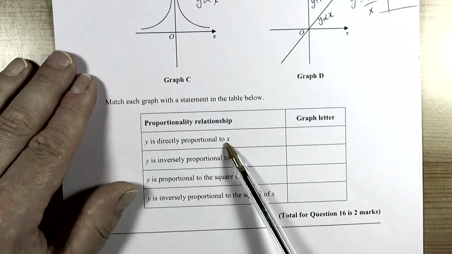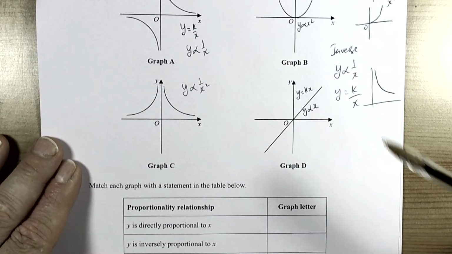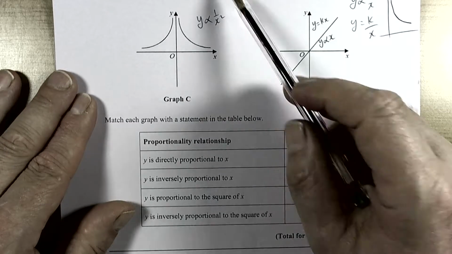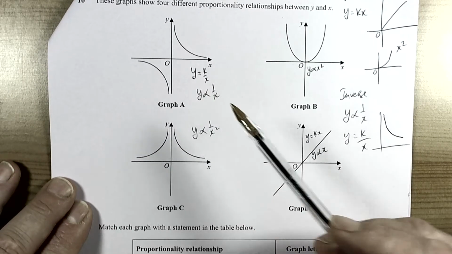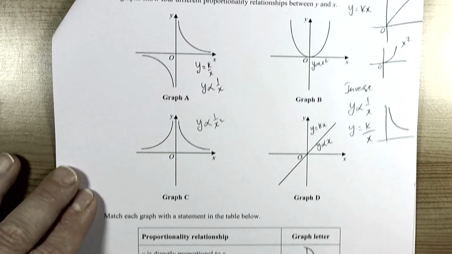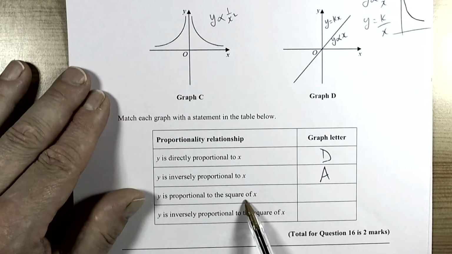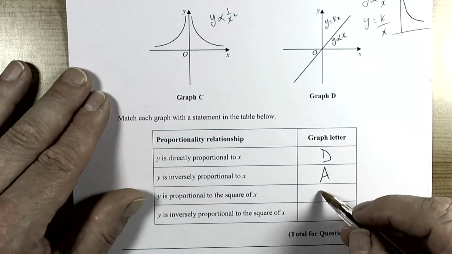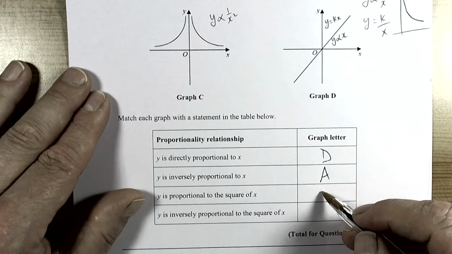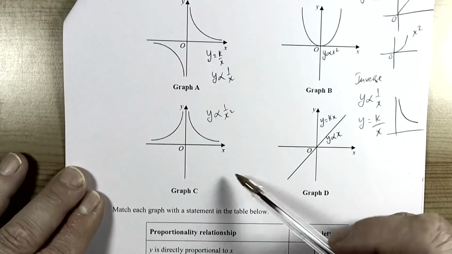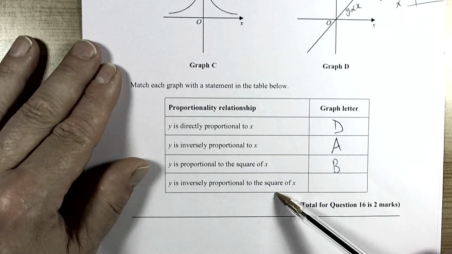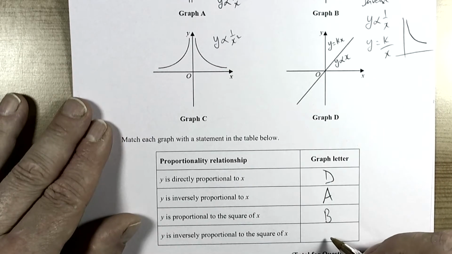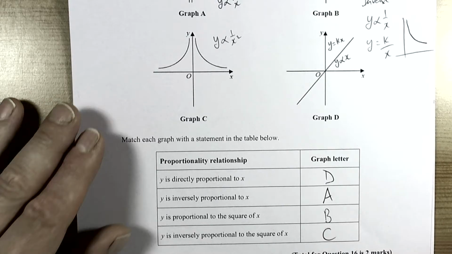So y is directly proportional to x. Well, that was this one here, so that's graph D. Y is inversely proportional to x. That's that one there, so that's going to be A. Y is proportional to the square of x. So proportional is as one increases, the other increases as well. So that's going to be B. And y is inversely proportional to the square of x. Well, inverse to the square means everything becomes positive on the y. So that's going to be graph C.